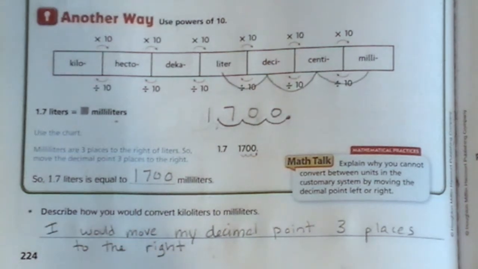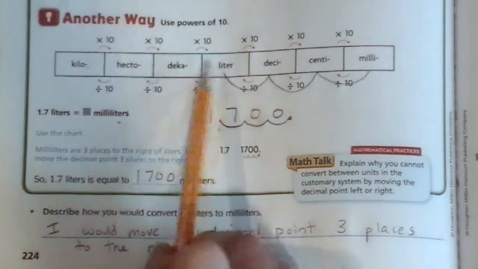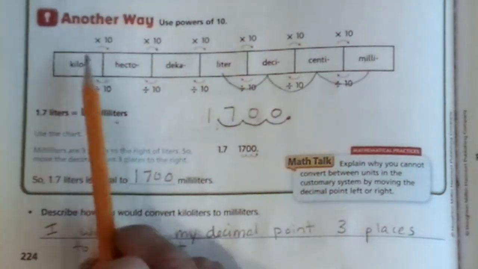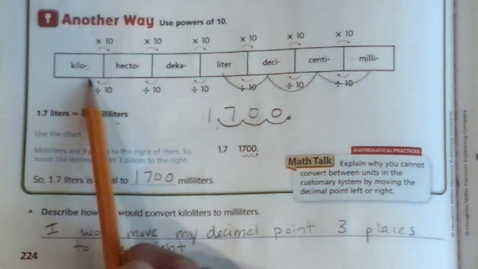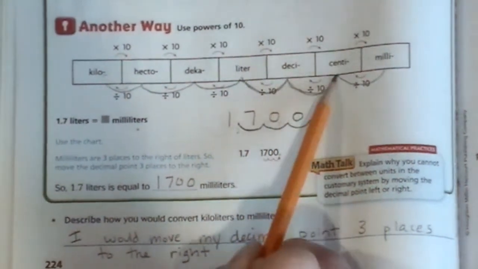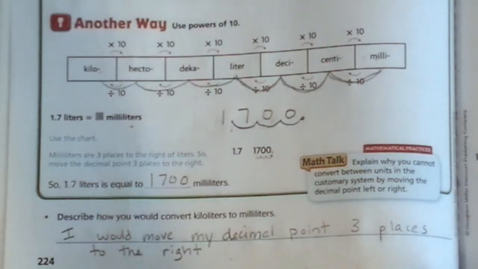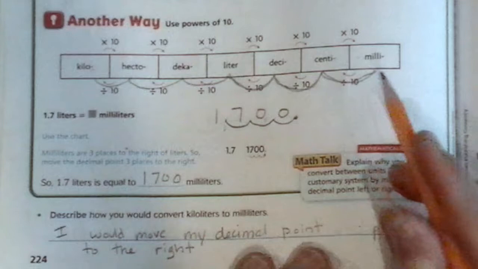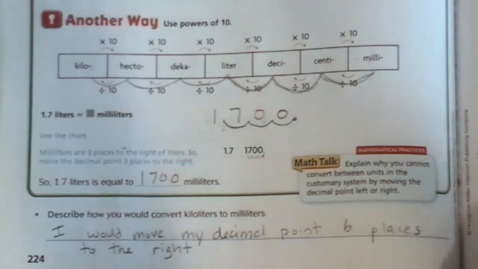Oh, that's incorrect. I'm sorry, I read the problem wrong. Not 3 places. I went from kiloliter to liter. We need to go from kiloliter to milliliter. That's going to be 6 places. Watch. Kiloliter to milliliter is going to be 1, 2, 3, 4, 5, 6. Just wanted to see if you guys were paying attention. So I'm going to erase my 3 here and change it to a 6.